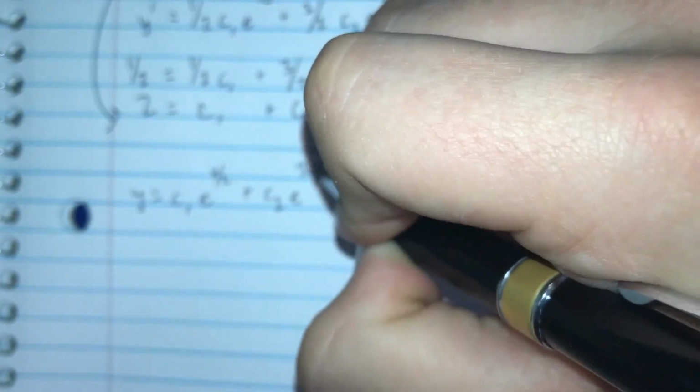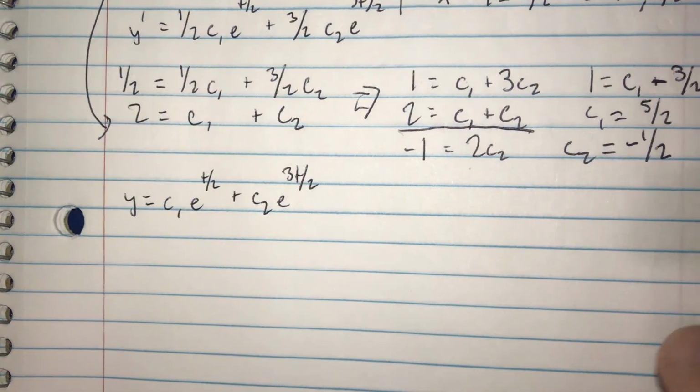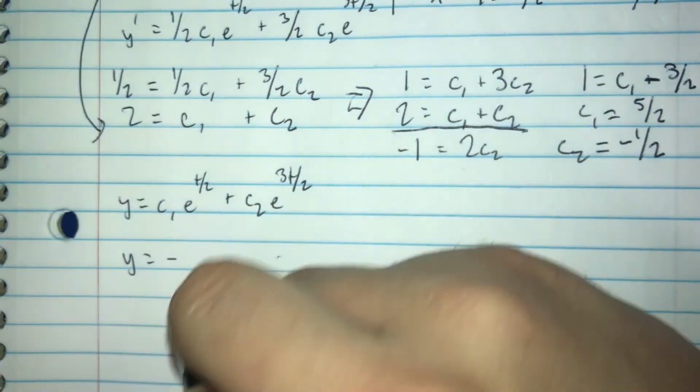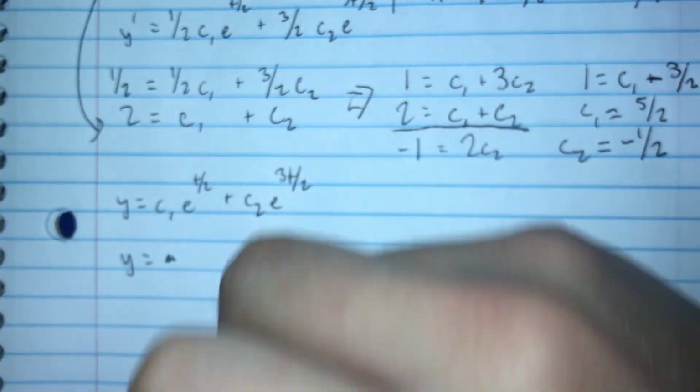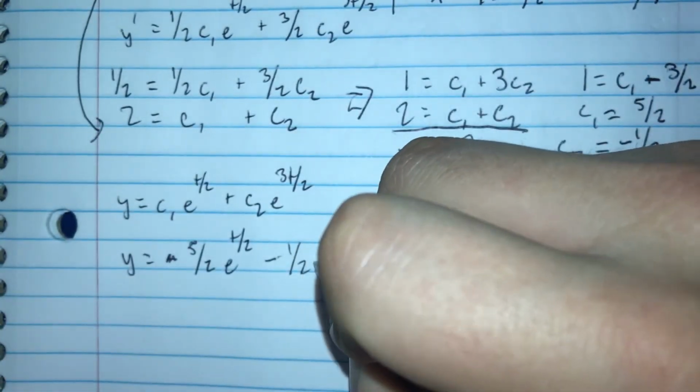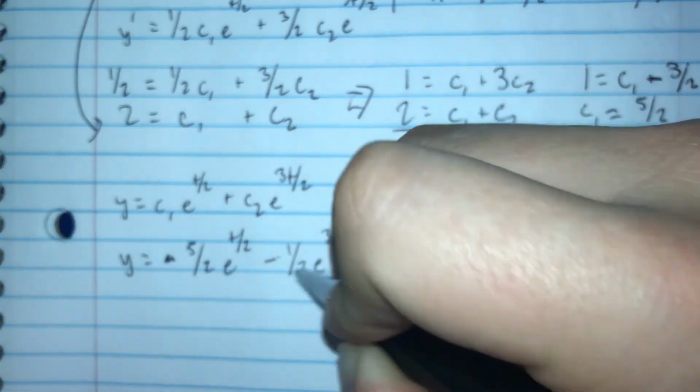What we had before was y equals c1 e to the t over 2 plus c2 e to the 3t over 2. And we already know our two constants, so we know that the final solution will be 5/2 e to the t over 2 minus 1/2 e to the 3t over 2.